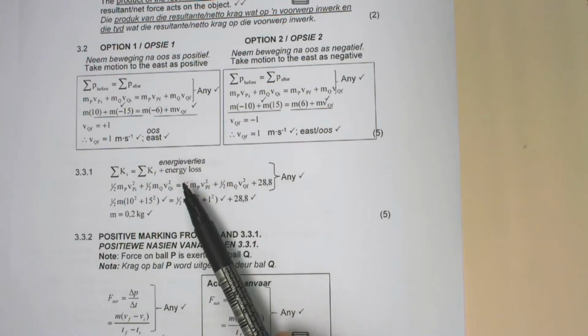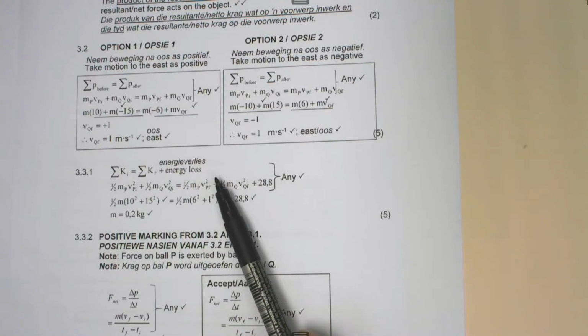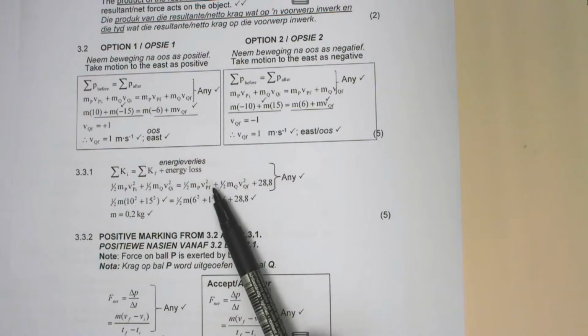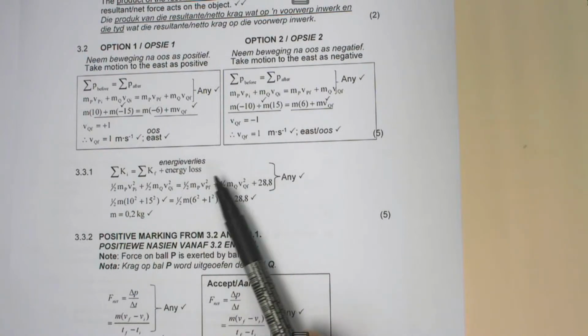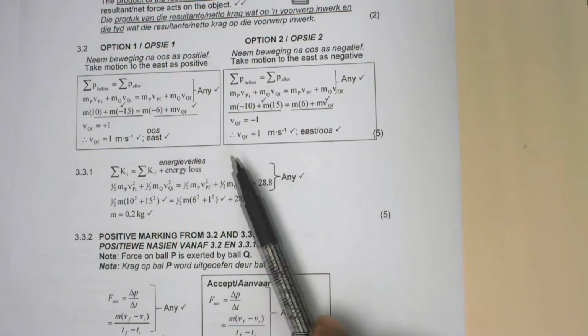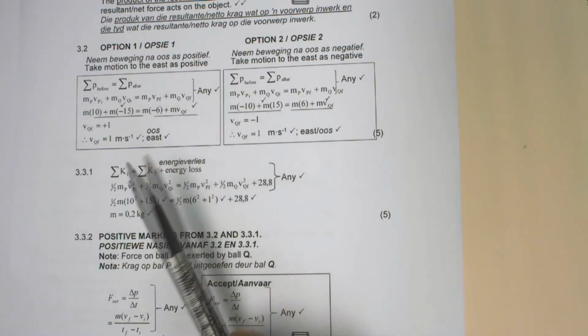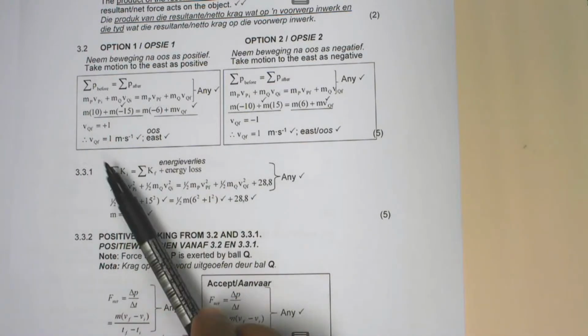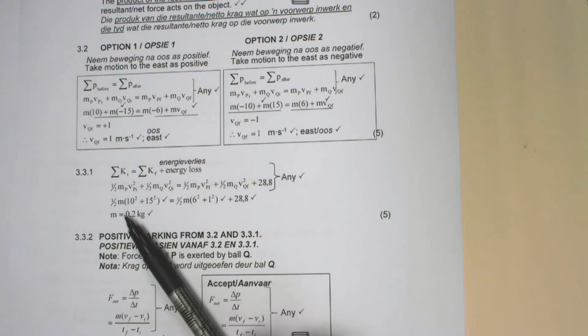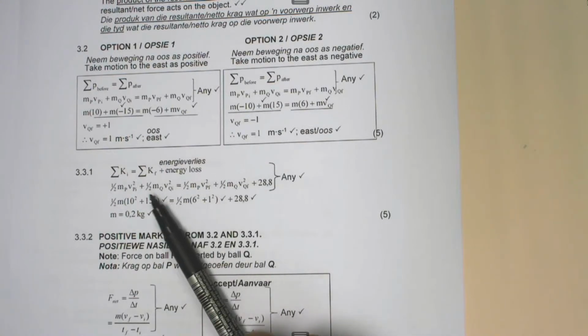And then it equals half m v_final of P squared plus half m v_final of Q squared, plus the 28.8, because it is lost. The mass is unknown, so we are not going to cancel the mass on both sides, because this is what we want to calculate.